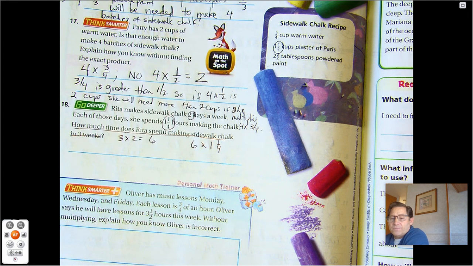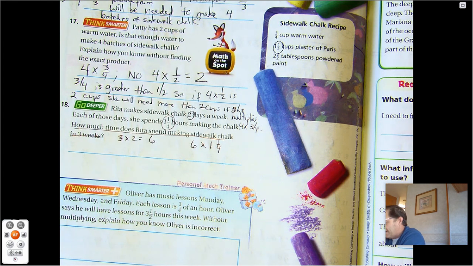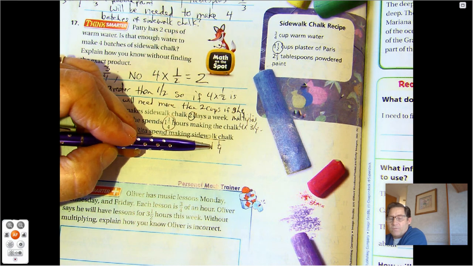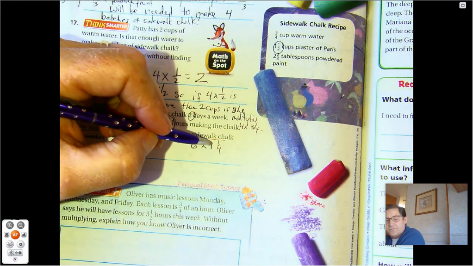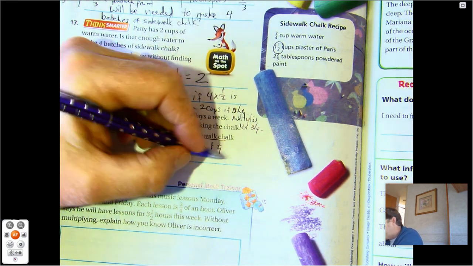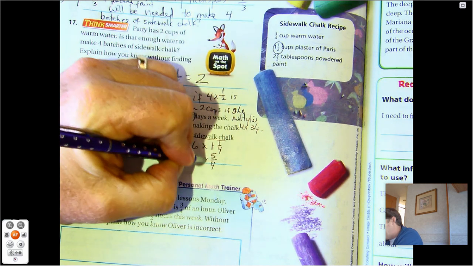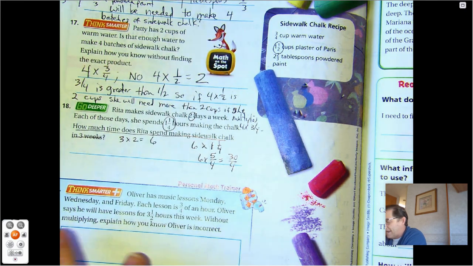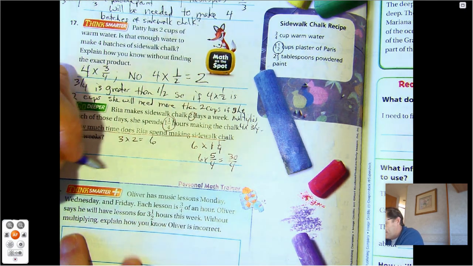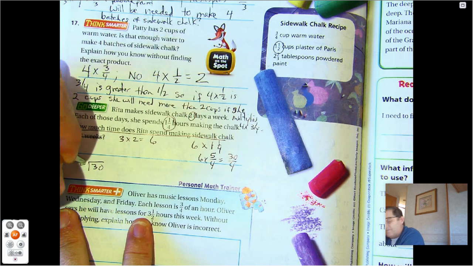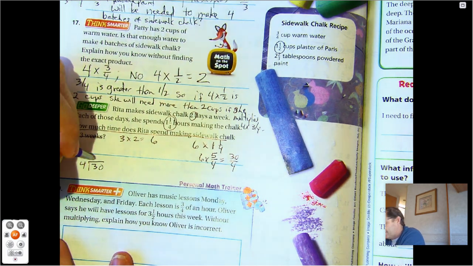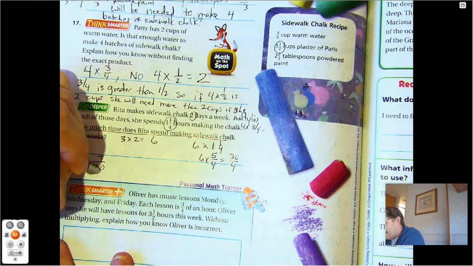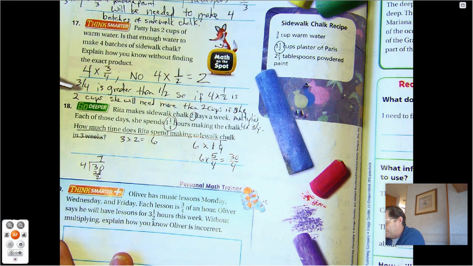Change the 1 1/4 to a fraction. Every whole number has 4/4 parts. So 4 times 1 is 4, plus 1 left over, 5/4 times 6. So she's going to work for 30/4 hours. 30 divided by 4. 7 times 4 is 28 with a remainder of 2.